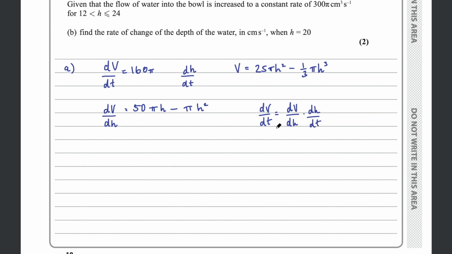Right, so looking at this right hand side, what we've actually introduced is this dh over dh. So if I was to cancel that out, I'd be left with dv on dt. So using that idea, we can relate these three things together. So dv on dt was 160 pi. This equals dv on dh, which we have here, which is 50 pi h take pi h squared, multiplied by dh on dt, which is what we're looking for.